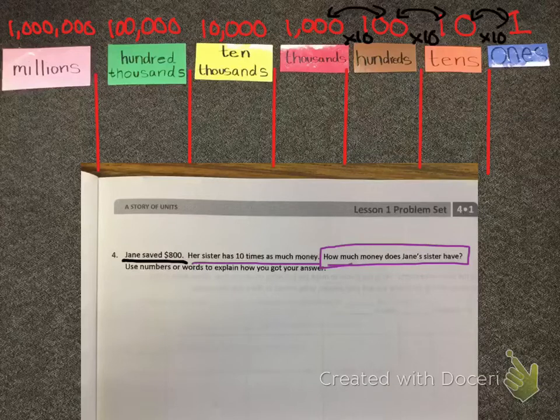So she has $800. Okay, so I'm going to put Jane's 800 in this place value chart. So 8 dots in the hundreds place. This represents 800. Awesome. That represents 800, correct. Nice. So now her sister is 10 times that much. So remember when I said when we do 10 times, we jump to the next place value. 10 times. All right? So I'm going to take these 8 dots. I'm going to bundle them and move them over to the next place value. 1, 2, 3, 4, 5, 6, 7, 8.